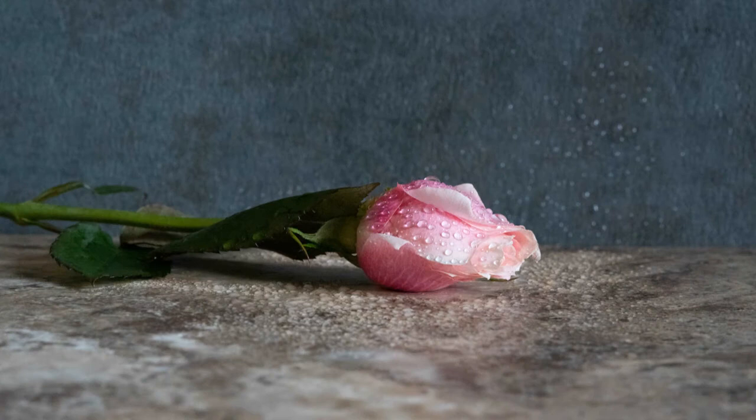This one right here was shot at f11, and you can still see that background texture. You can still see that pattern, and you can still see that water that is splashed back there for creative purposes. The rose is still the center of attention, but you can see that background is not as clear or as focused.